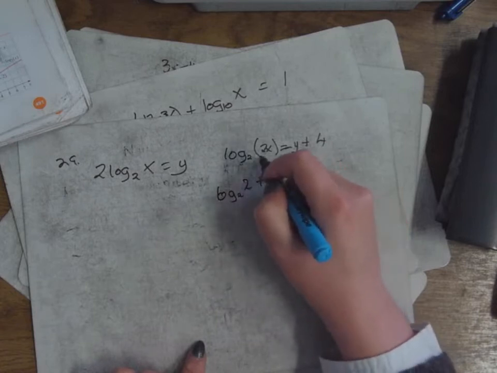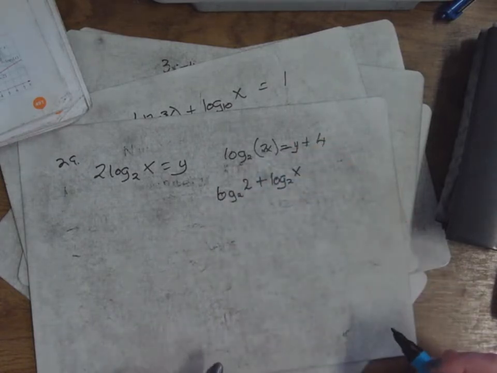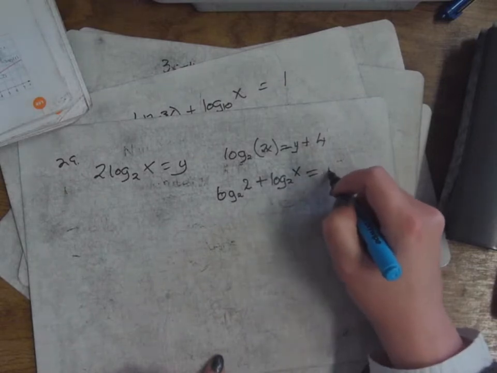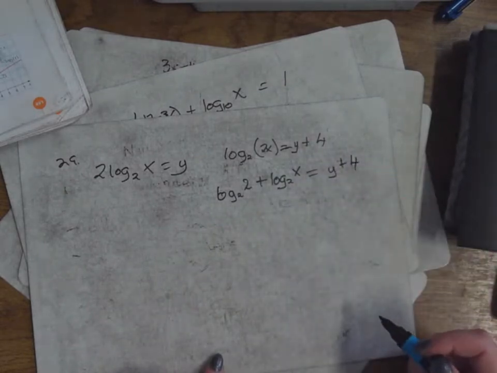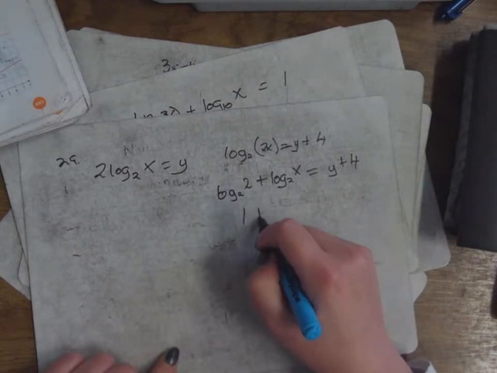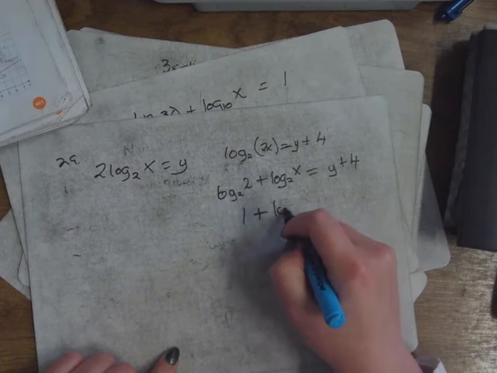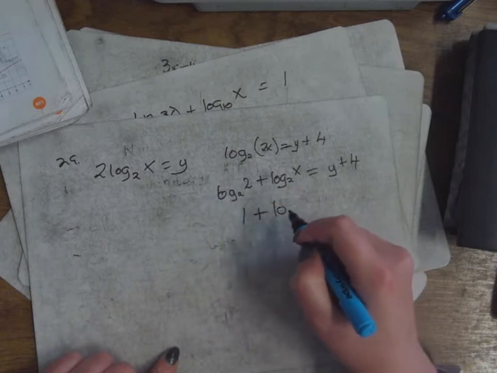I split the 2 and the x, equals y plus 4. So 1 plus log 2 of x, since log of 2 to the base 2 is 1.